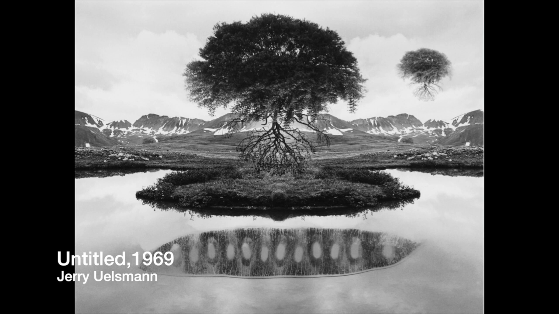This next image is Untitled, 1969 by Uelsmann. He often leaves a lot of his work untitled in an effort, I think, to allow the viewer to make up their own mind about what the image is about and not to impart too much of his own ideas onto the viewer. And those of you who don't know, Jerry Uelsmann does all kinds of photo manipulations like this way before there was such a thing as Photoshop and computers, and he continues to use traditional darkroom techniques to produce images like this. You can check him out. There's lots of information about him if you want to see how he does that kind of stuff.